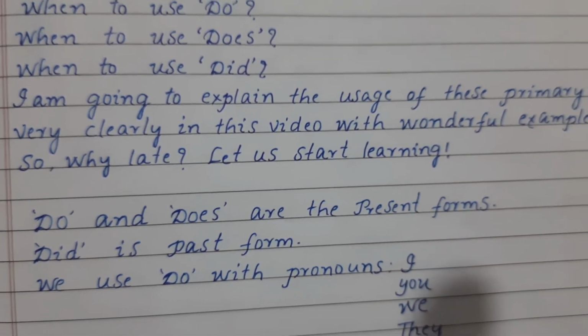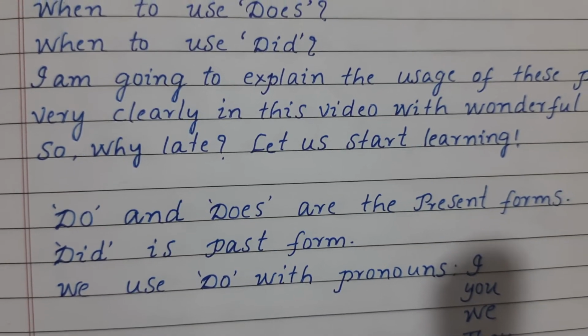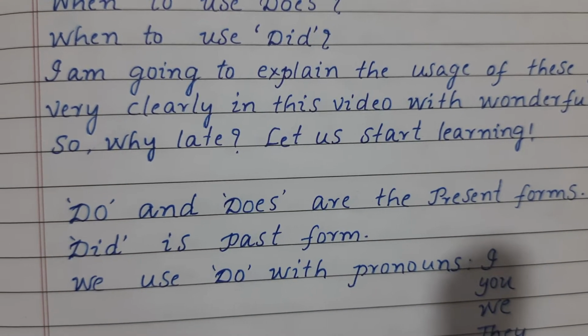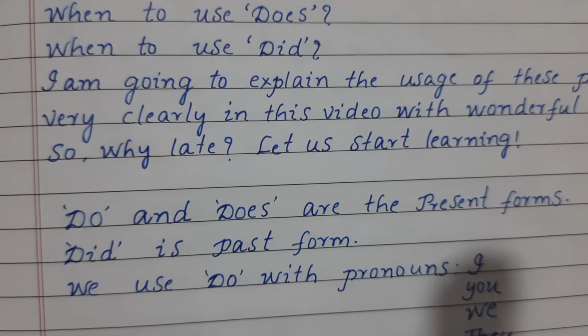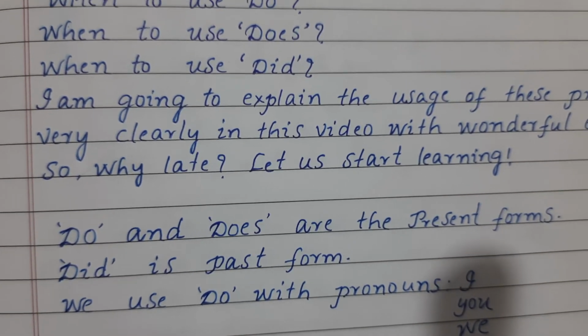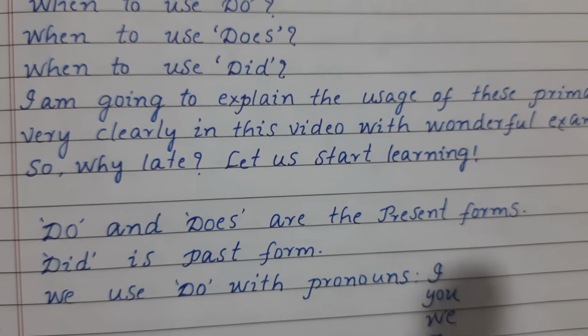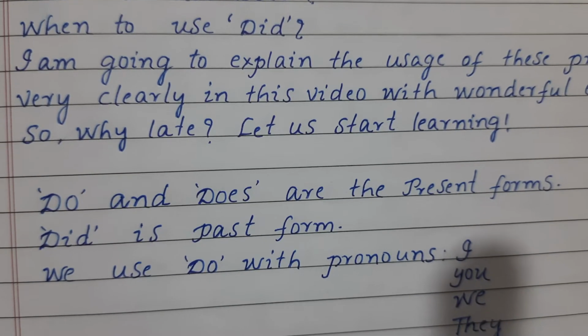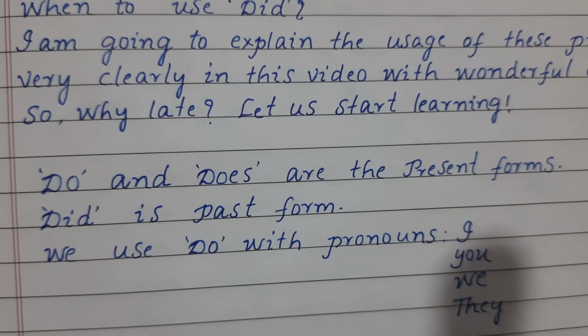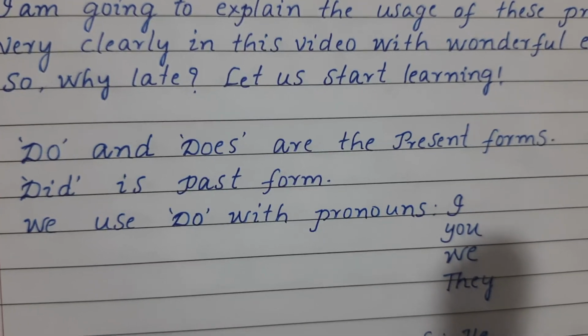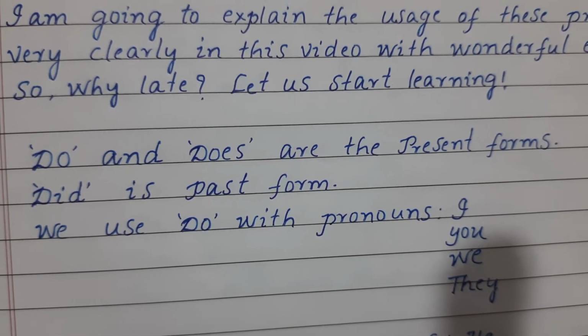Do and does are the present forms. We use do and does in the simple present tense, and we use did in the simple past tense. Do and does are the present forms. Did is the past form. We use do with the pronouns I, you, we, they.